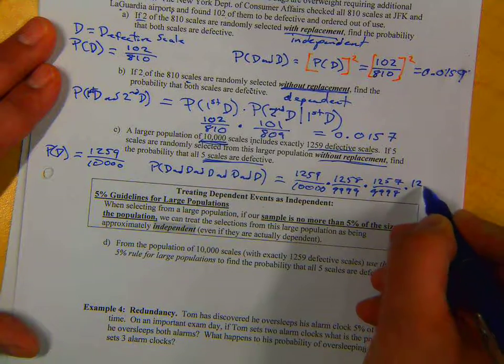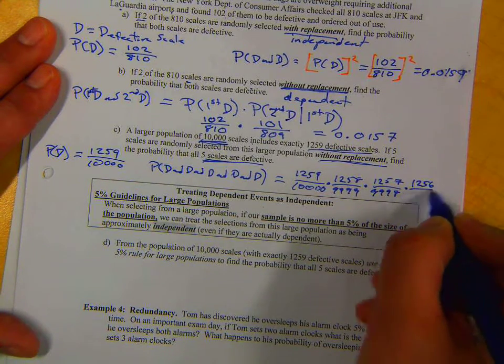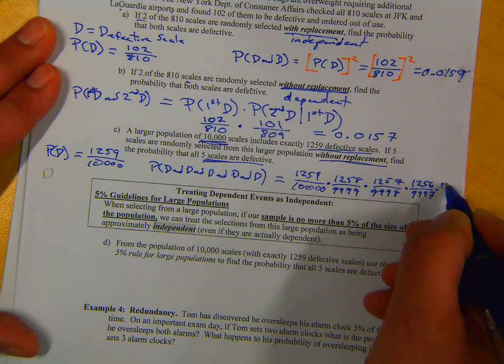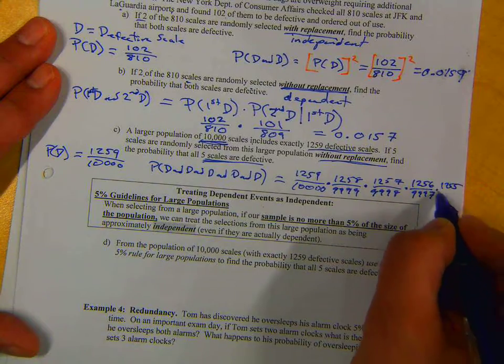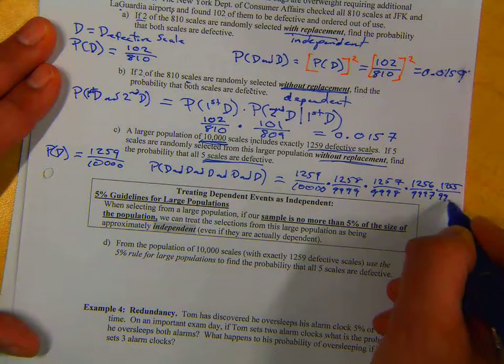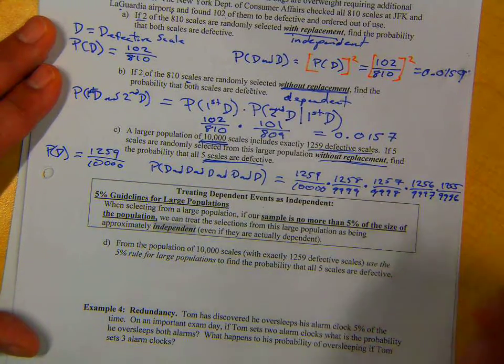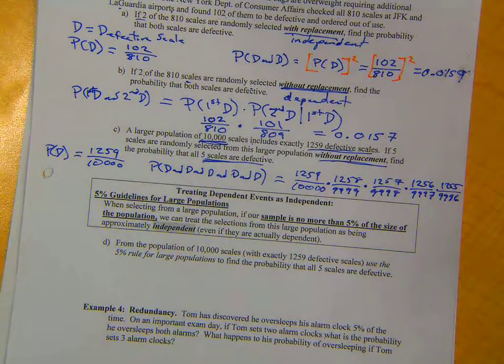Beautiful. The fourth scale, 9997. Fifth scale then would be 5 over 999. Oh, I can't even fit it there. It's horrible. I needed more room. That is a horrible fraction.